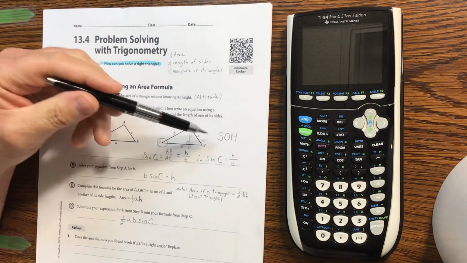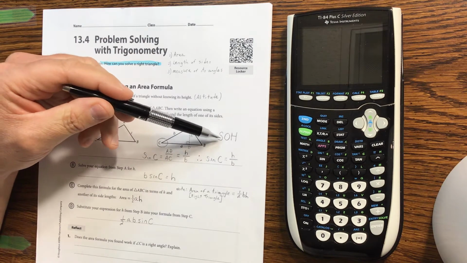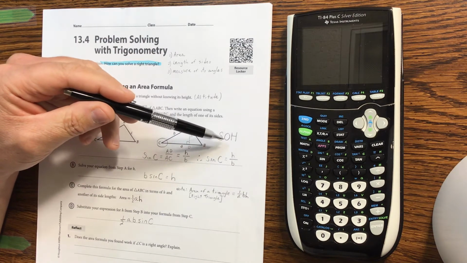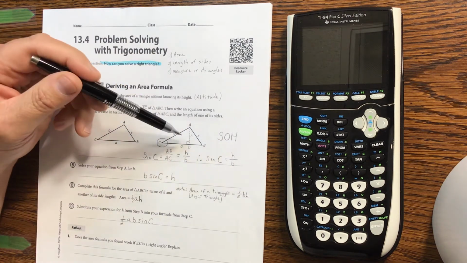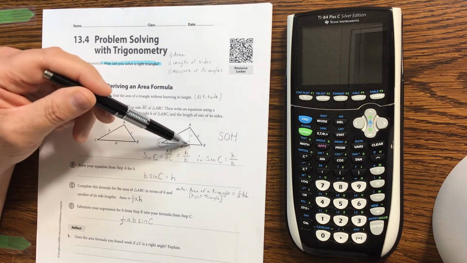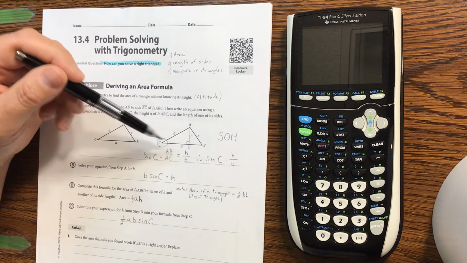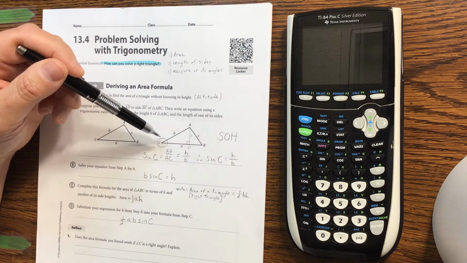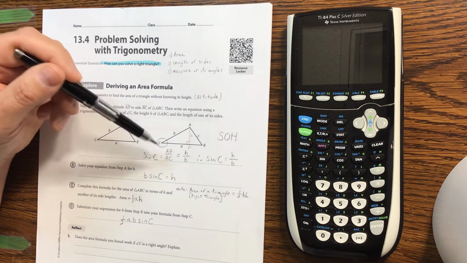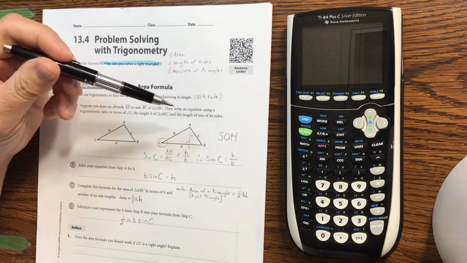To find the angle C, we have to use the SO. The sine is opposite divided by the hypotenuse. Using this right triangle right here, we can find out what our height is, because we need the height to be able to find the area of an obtuse triangle.